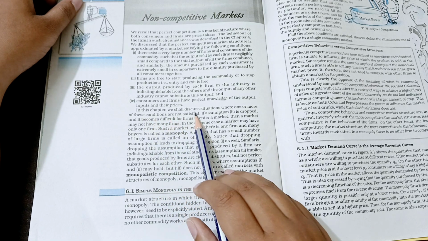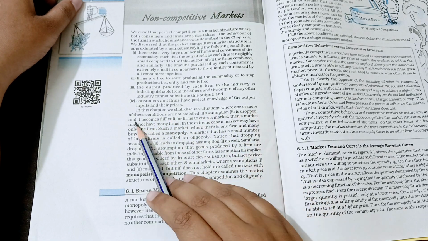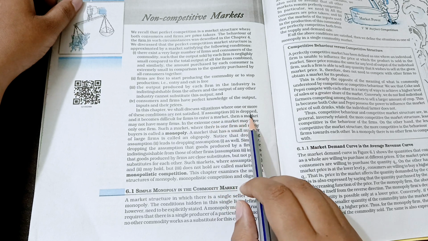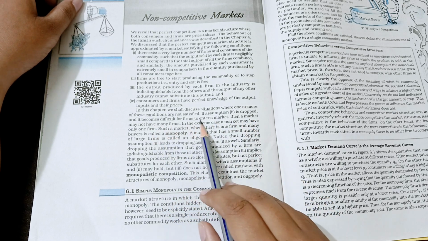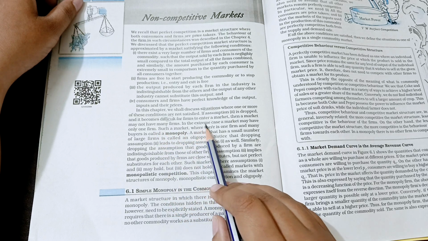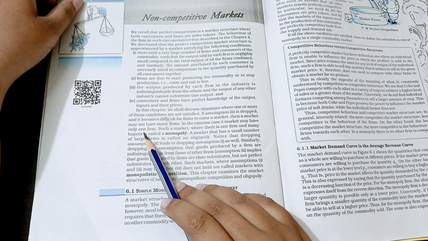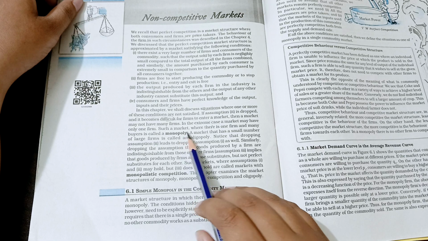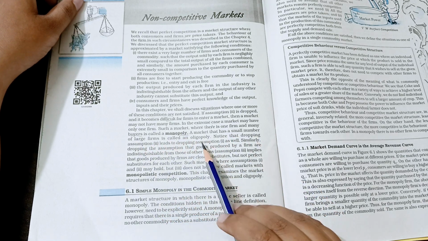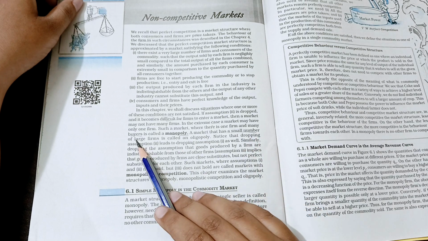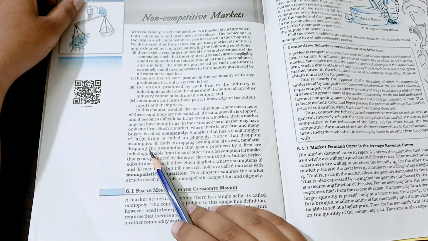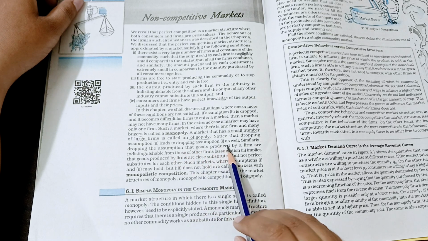In this chapter, we shall discuss situations where one or more of these conditions are not satisfied. If assumption 2 is dropped and it becomes difficult for firms to enter a market, then a market may not have many firms. In the extreme case, a market may have only one firm. Such a market where there is one firm and many buyers is called a monopoly. A market that has a small number of large firms is called an oligopoly. Notice that dropping assumption 2 leads to dropping assumption 1 as well.